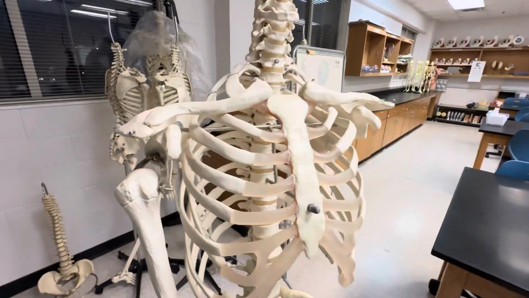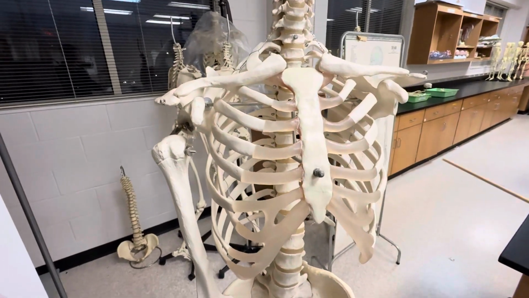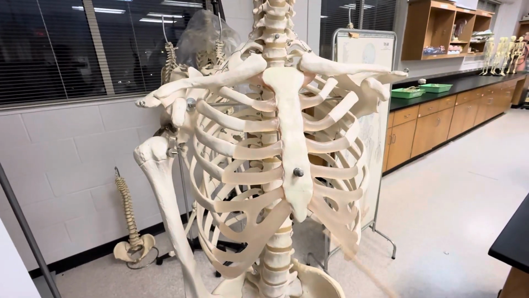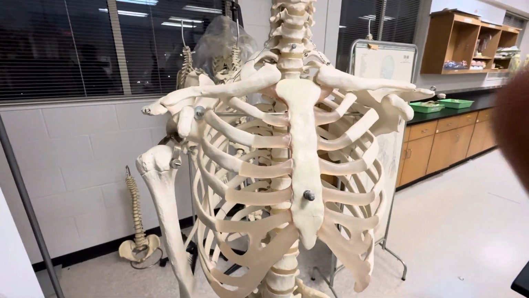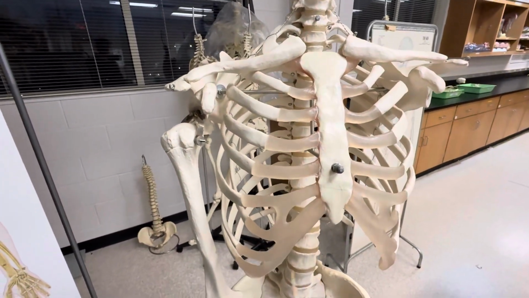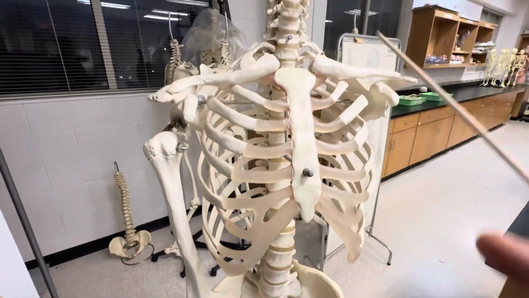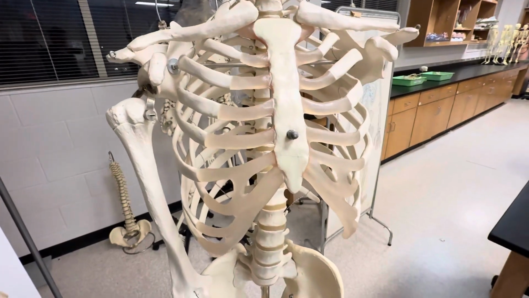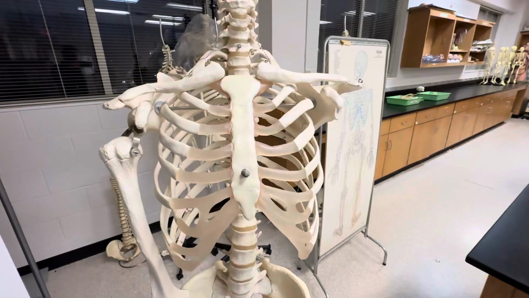All right, so I just wanted to make a quick video showing you the components of the rib cage. So the rib cage is part of the axial skeleton, which includes the bones of the skull, the bones of the vertebral column, and of course the bones of the rib cage. So I've got separate videos showing the bones of the skull and the bones of the vertebral column. So let's look at the bones of the rib cage.